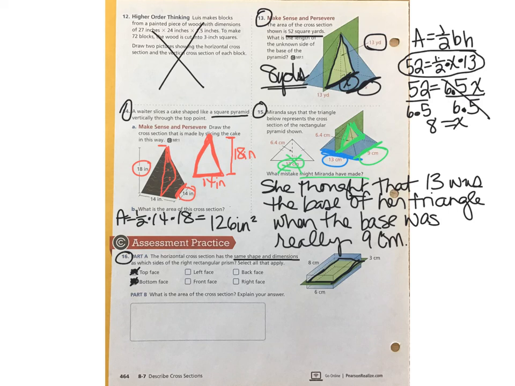In other words, we cut through the left side and the right side, and we cut through both the front and the back of that prism, which means those cannot be the same shape and dimensions as our cross-section. In part B, it asks us for the area of this cross-section. Since it's a rectangle, the area is simply the length times the width. In this case, the length is 8 and the width is 6. So the area is 48 centimeters squared. Now you're ready to try some work on your own.